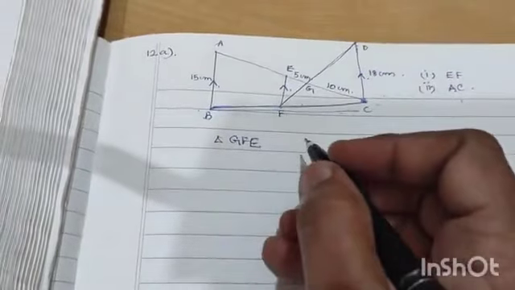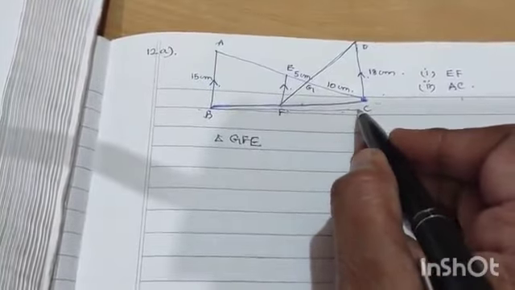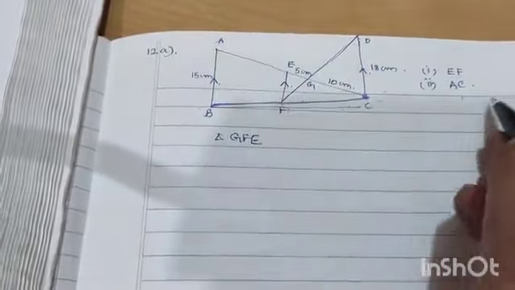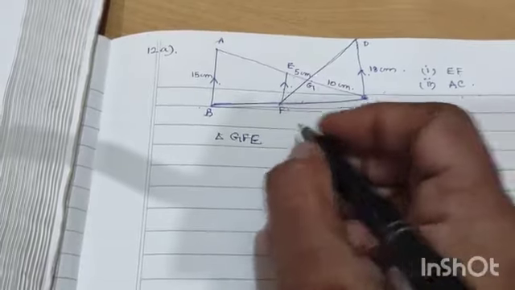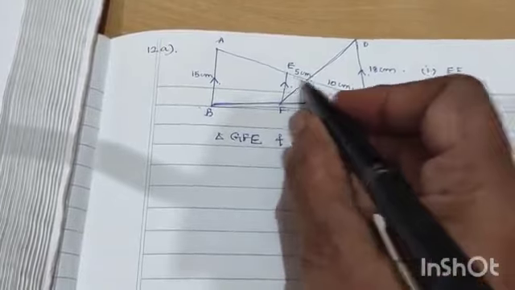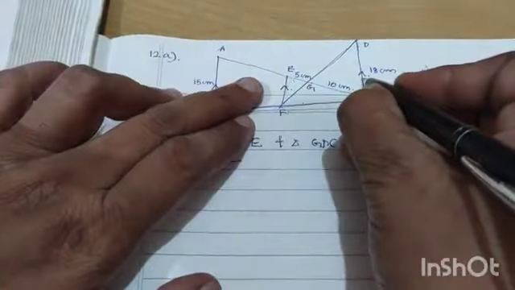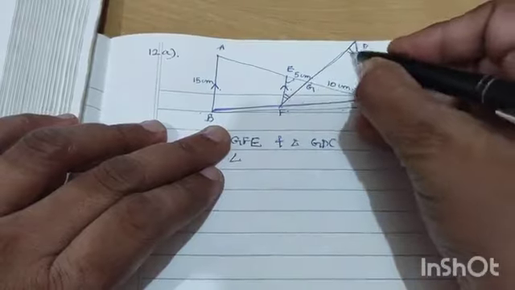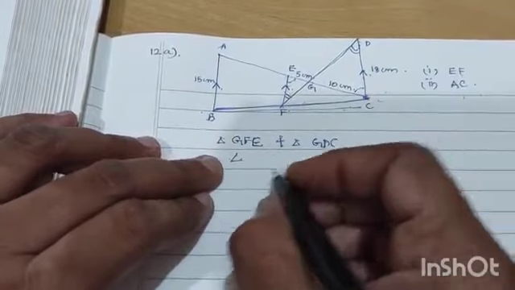Question number 12a. In this it is given AB is parallel to EF is parallel to CD, and the dimensions are given. We have to find out EF, that is this, and AC. Now we will consider the two triangles GFE and triangle GDC. In these two triangles, as these two lines are parallel, this angle is equal to this and this angle is equal to this, alternate angles are equal, so these two triangles become similar by AA property.